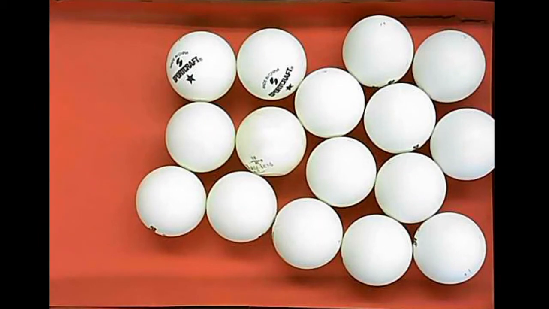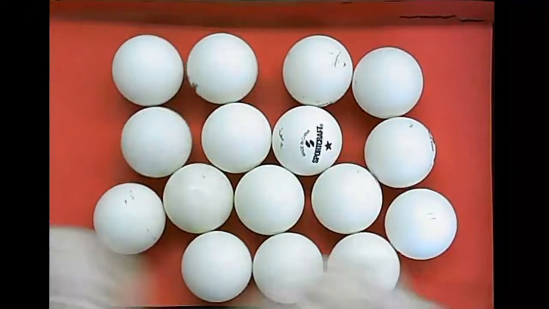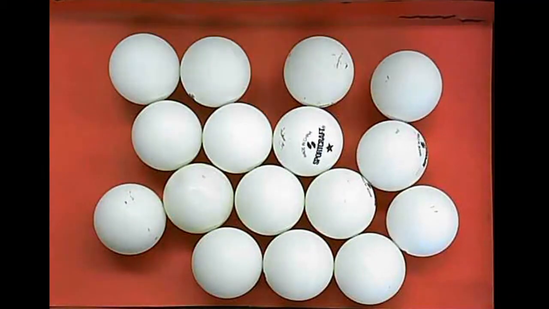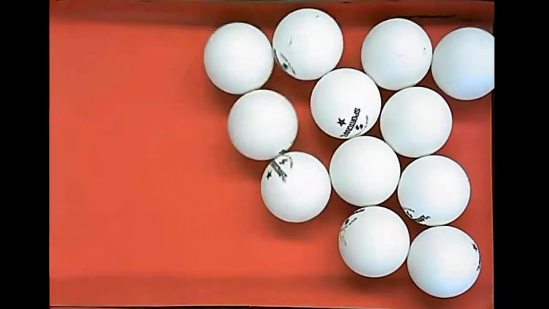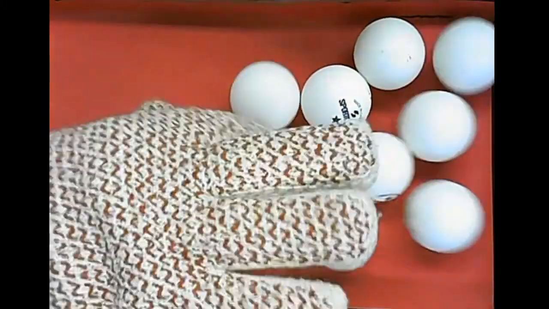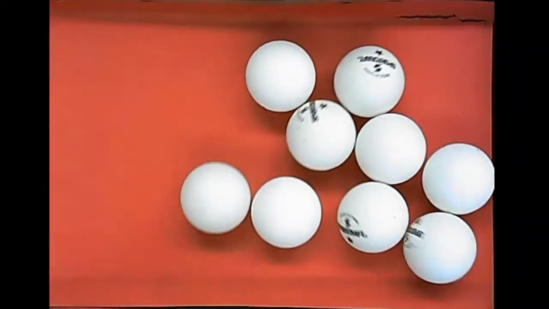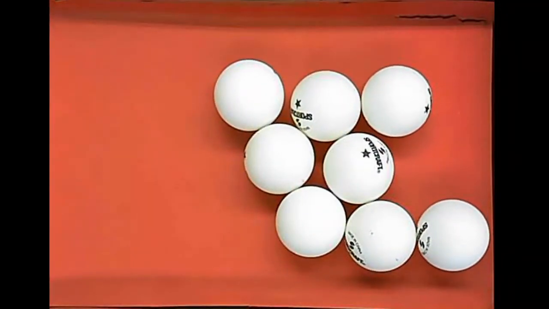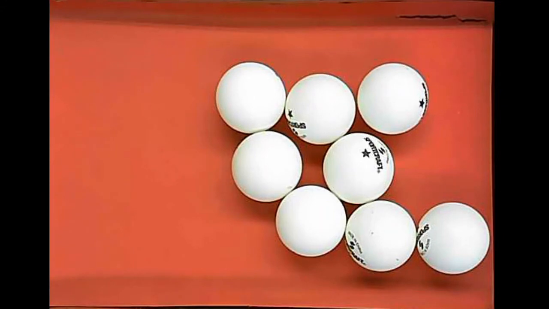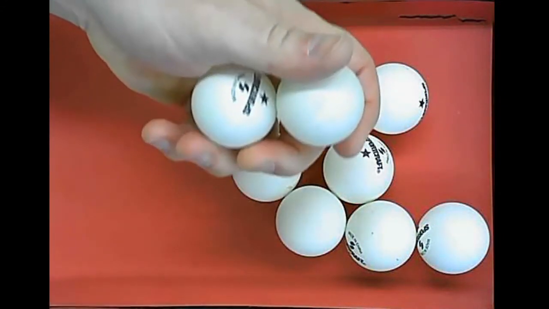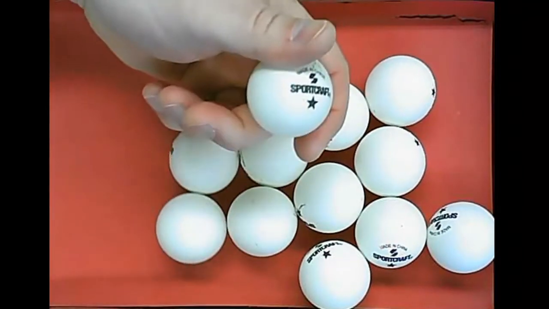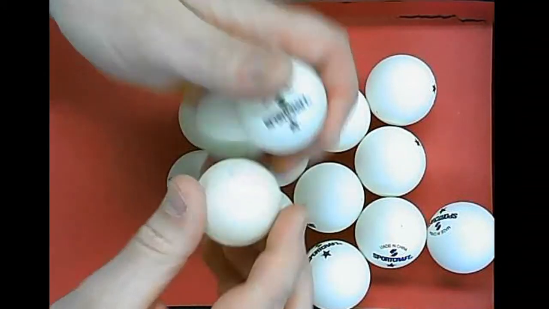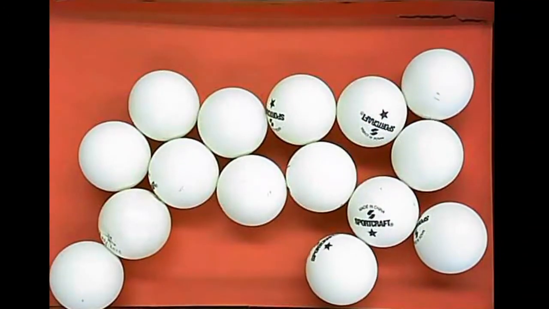And now for the final beak variety, the glove. Ready, set, go. Remember, only 2 fingers at a time. Oops, I dropped one. Oh, time is up. All right. Whoa, I dropped one on the floor. So 1, 2, 3, 4, 5, 6, 7, 8. So 8 total, including the one that I dropped on the floor.